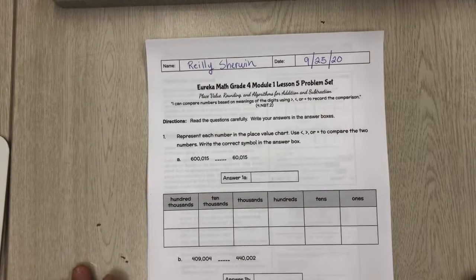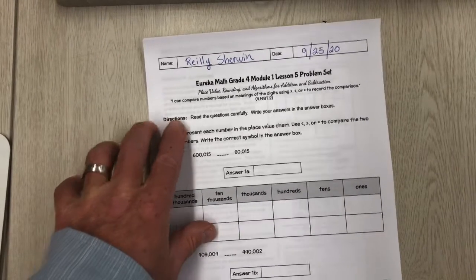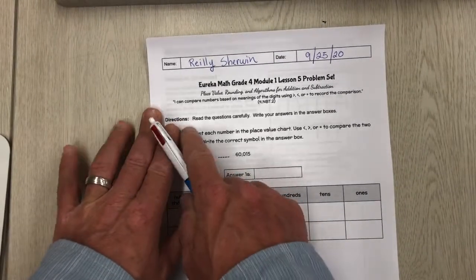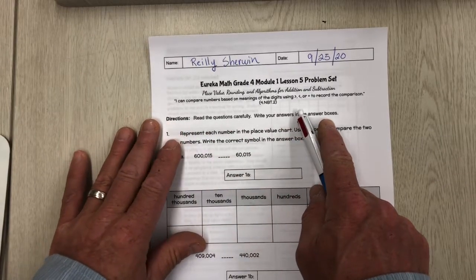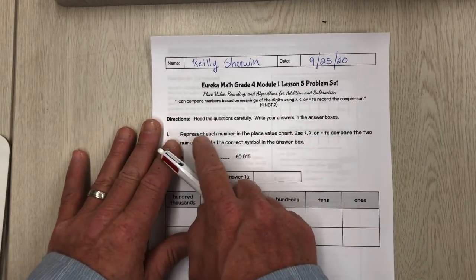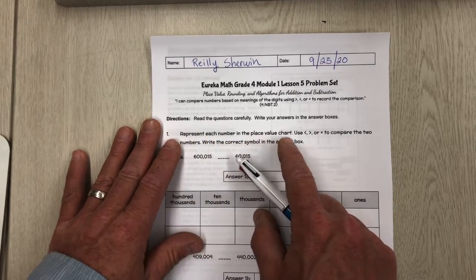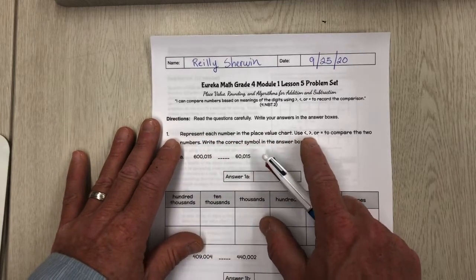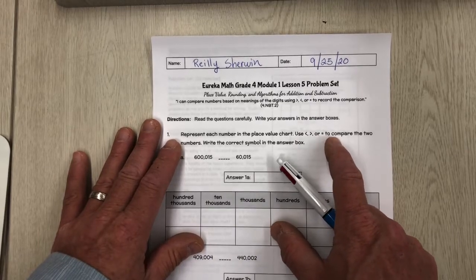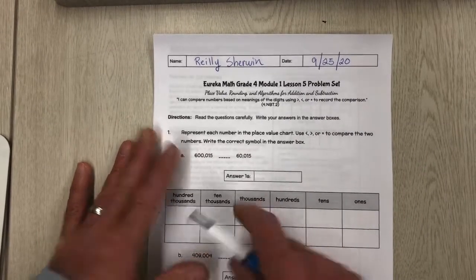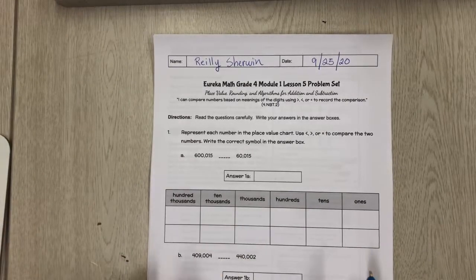So what I see here is the directions. I have to read that first. The directions say, read the questions carefully. Write your answers in the answer boxes. It says here, represent each number in the place value chart. Use less than, greater than, or equal to compare the two numbers. Write the correct symbol in each box, okay?